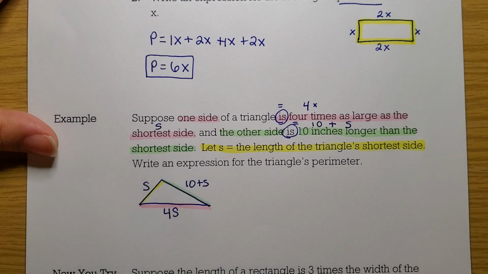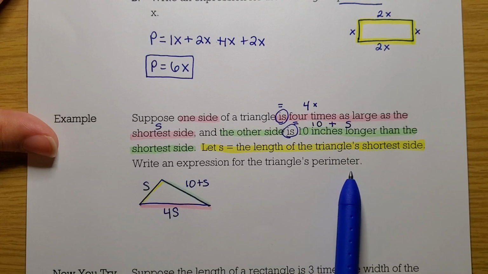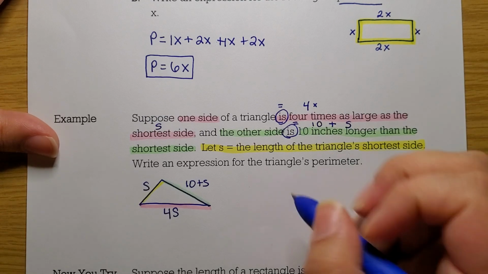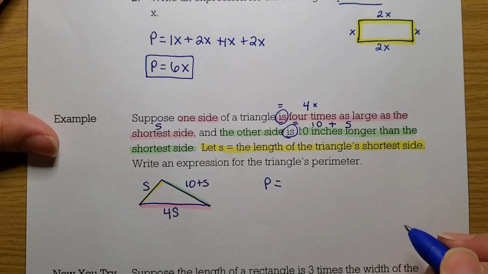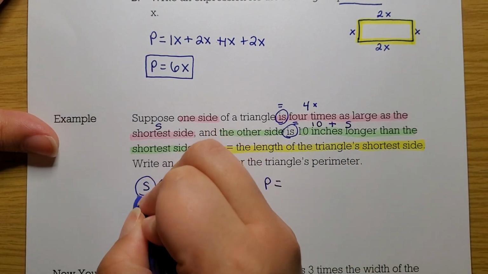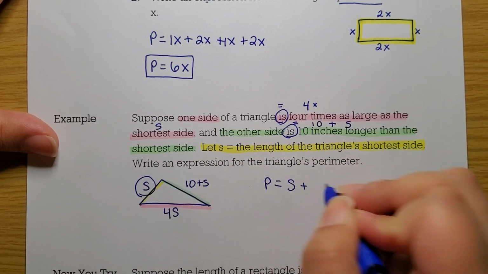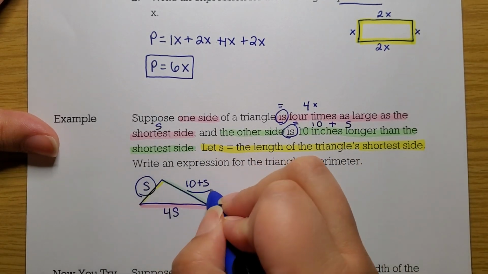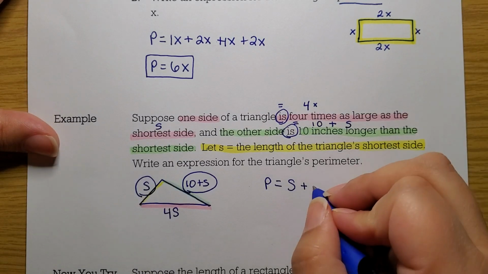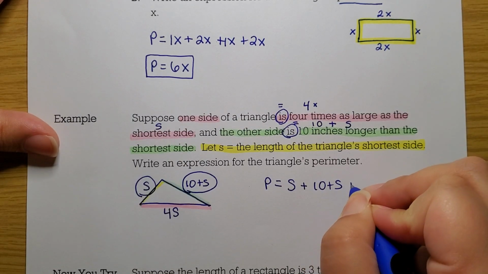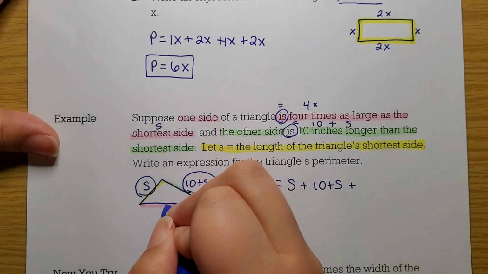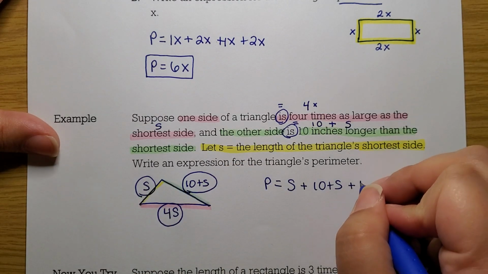Okay, now what are we doing? It says to write an expression for the triangle's perimeter. So perimeter says to add all the sides together. I'm going to start over here. We've got S plus 10 plus S plus 4S.